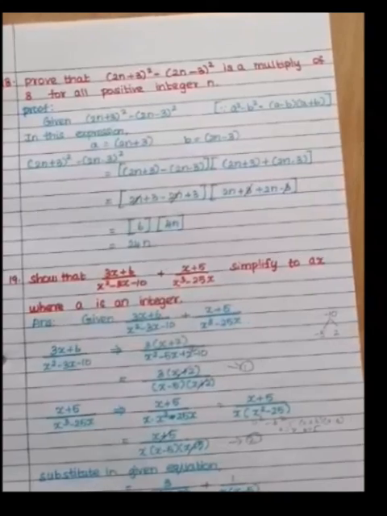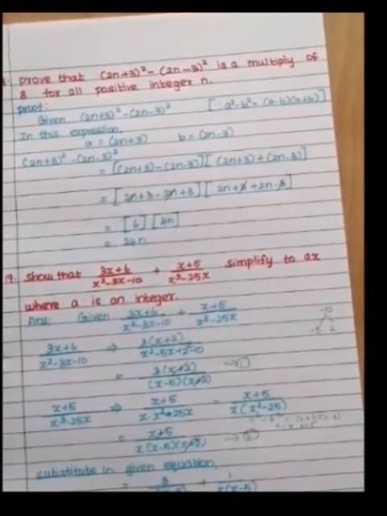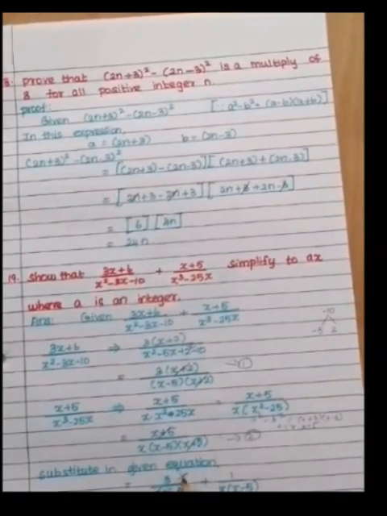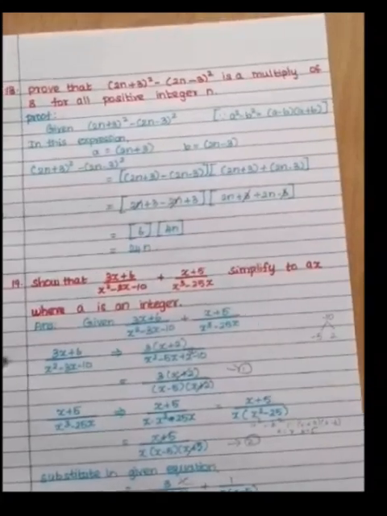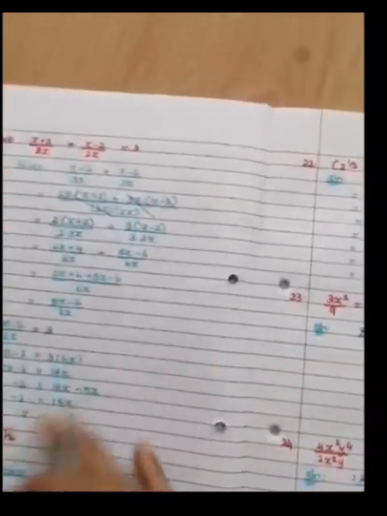We have to add this, so we have the common denominator. So here we put x into x: 3x plus 1 divided by x into x minus 5. This is the simplified equation of the given equation.